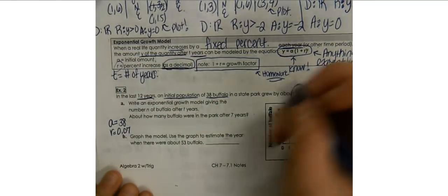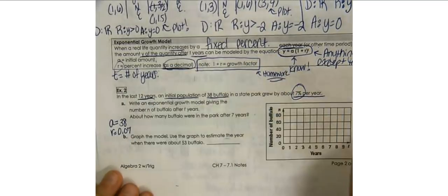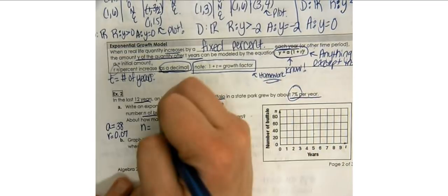We're going to write this as the number of buffalo, which we'll call n, is equal to what we started off with, 38, times 1 plus r, which is 1 plus 0.07, raised to the t power.